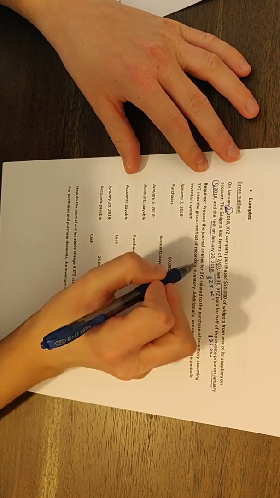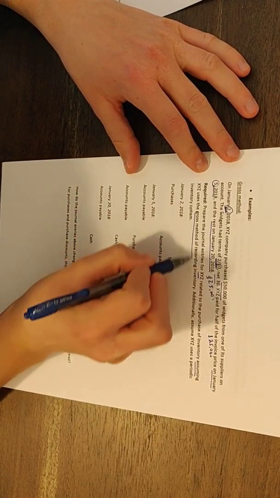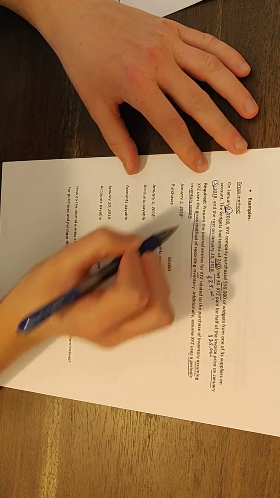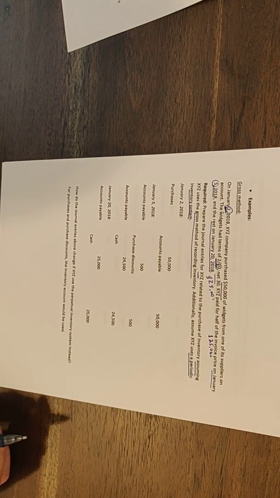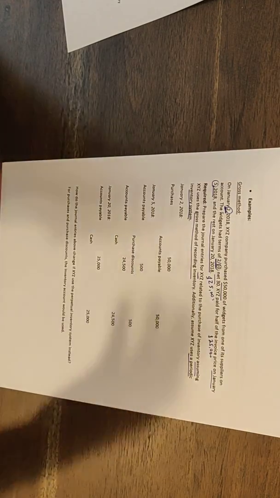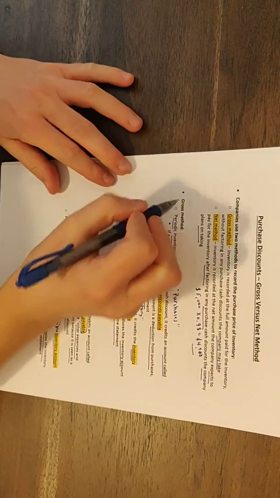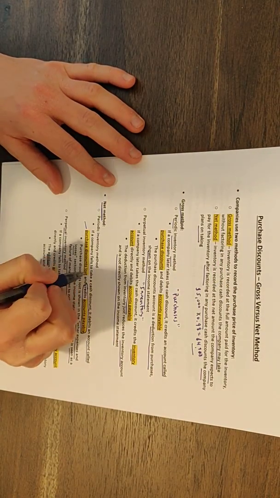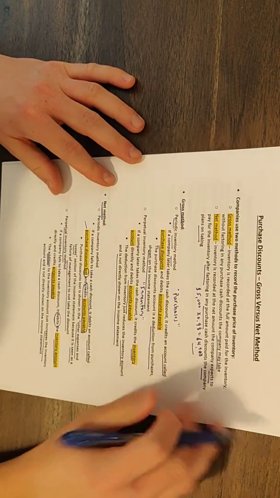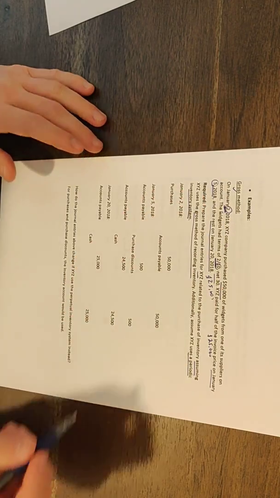So it says required: prepare the journal entries for XYZ related to the purchase of inventory, assuming XYZ uses the gross method of recording inventory, and we're assuming that they use a periodic inventory system. Okay, so when we see a periodic inventory system, we're thinking we're using purchases, purchase discounts lost, accounts of that nature. Whether you're using purchase discounts or purchase discounts lost depends on if we're using the gross method or the net method. Purchase discounts loss is for the net method. Purchase discounts by itself is the gross method. So in this case, we're going to use purchase discounts because we're using the gross method.